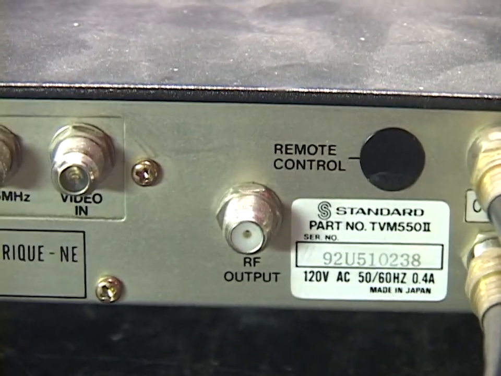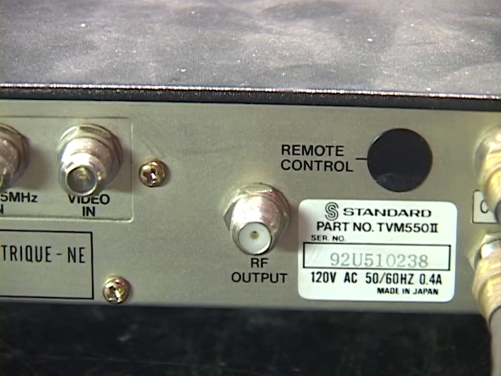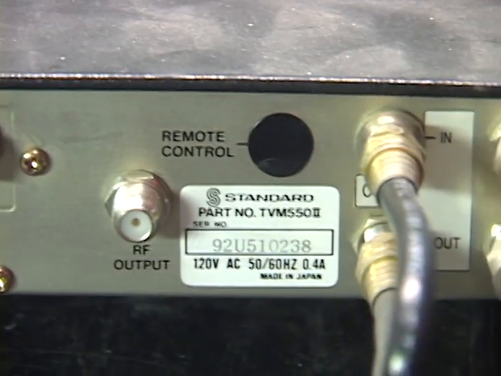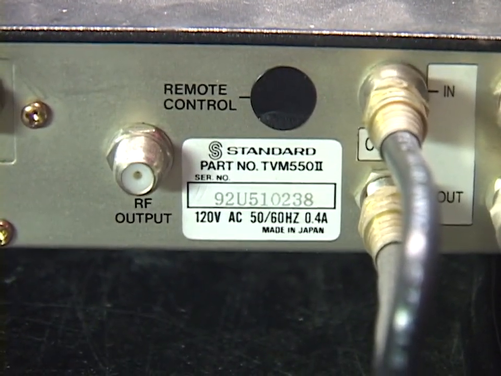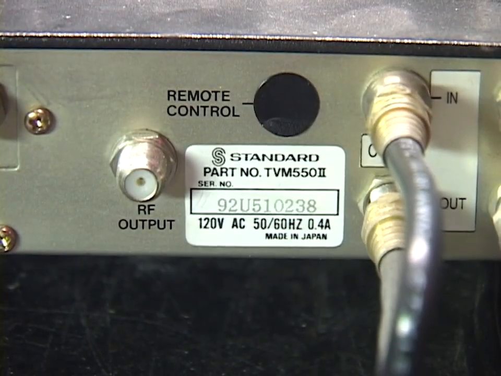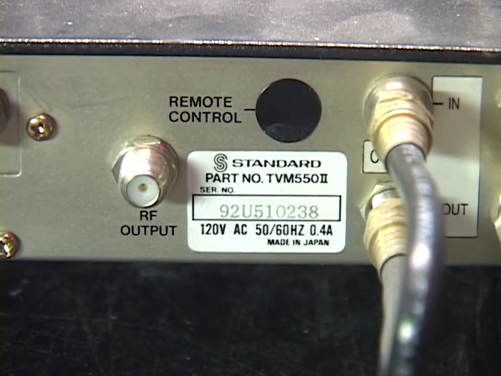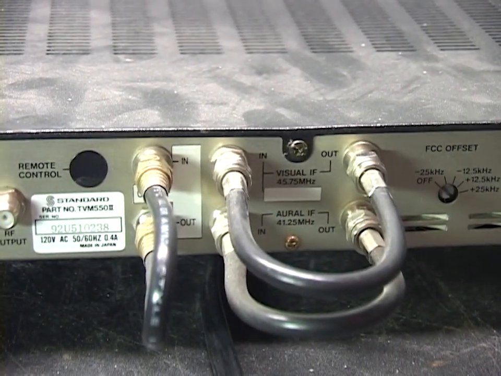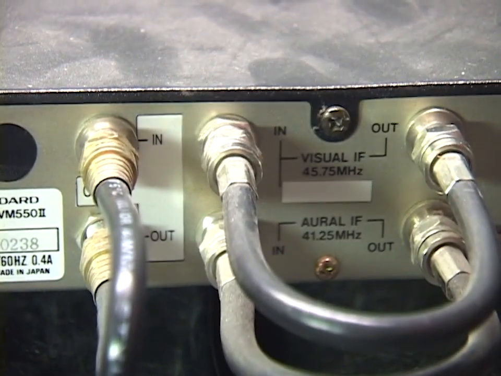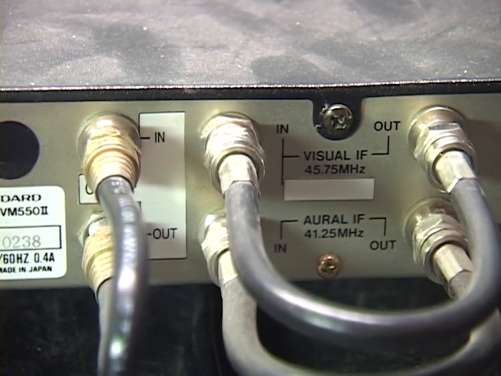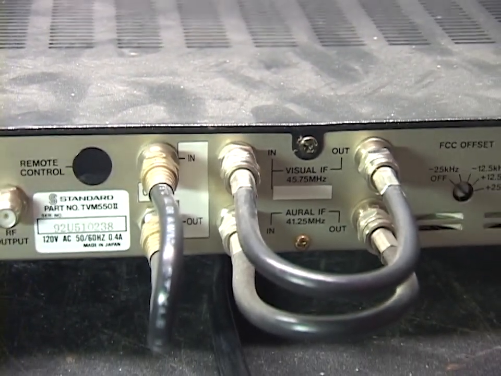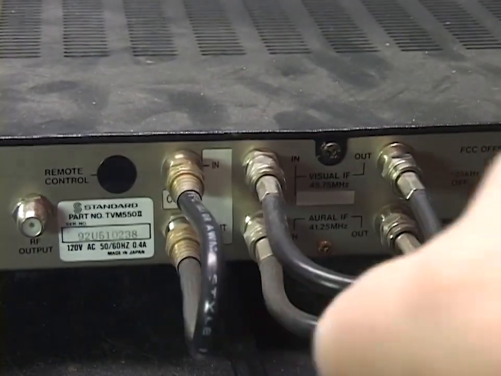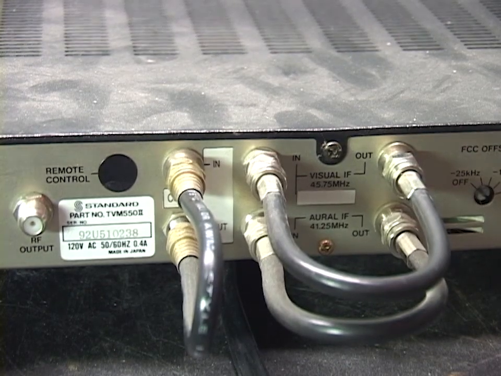And then we have our main RF output. This is where the amplified RF signal on the channel of your choosing gets sent out. Serial number, this thing was made in 1992, and it was made in Japan. Standard Communications was a Japanese company. And then we have some more weird stuff. If you wanted to inject your own intermediate frequency signals, this is where you do it. Otherwise, just loop the in to the out, or the out to the in rather, as has been done here. And that's how this unit was used throughout its life.